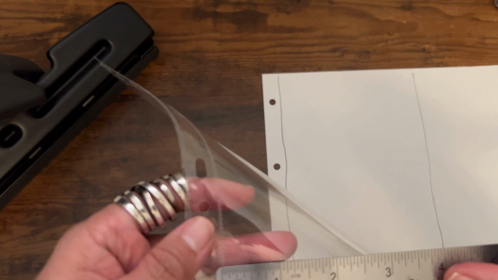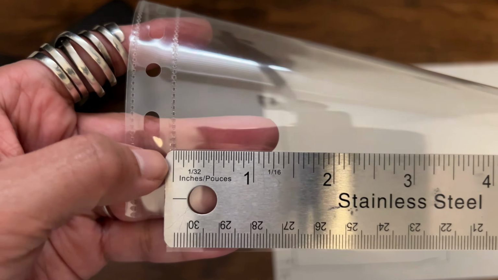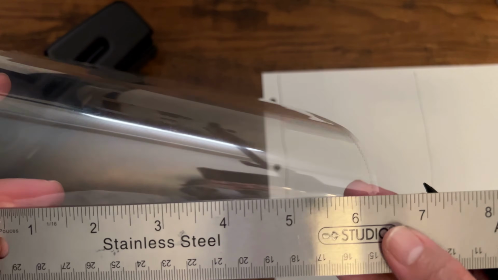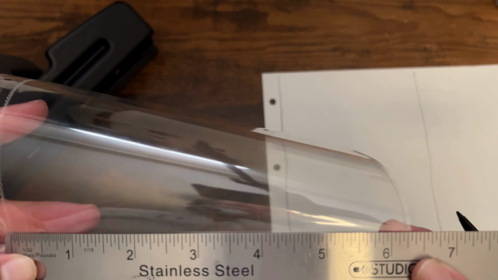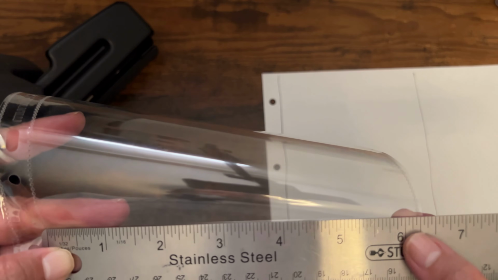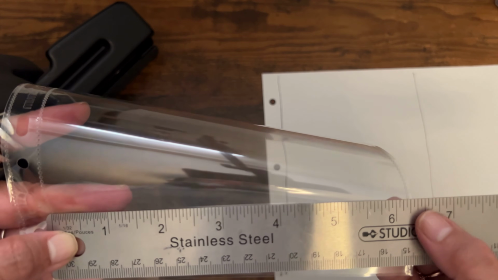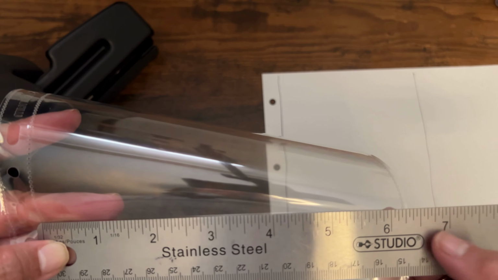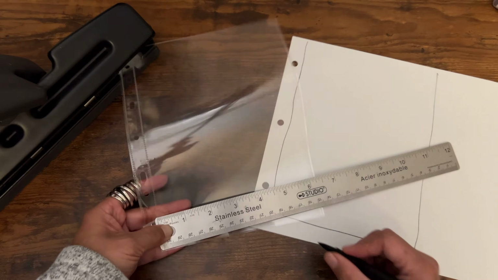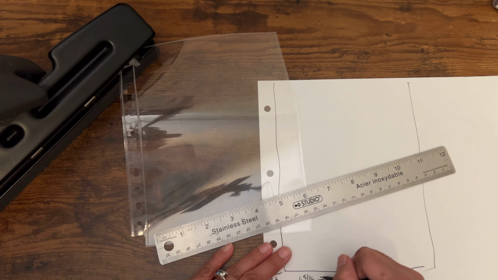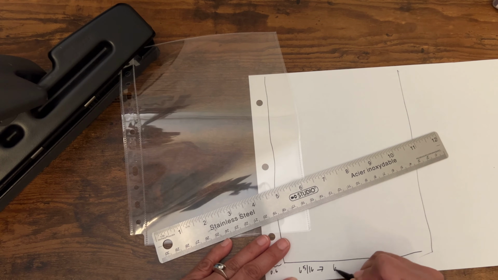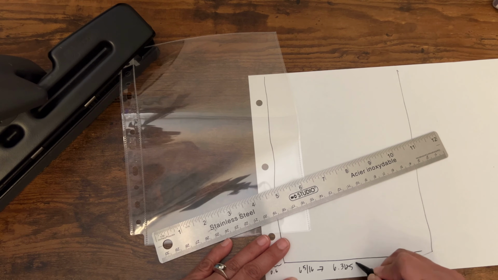Next thing I'm going to do is measure from the seam right here to the edge of the pocket page, and it looks like we're looking at 5/16, because that's 1, 2, 3, 4, 5, 6, 7, 8, 9, 10, 11, 12, 13, 14, 15 and 16. So this is 5/16, so 6 and 5/16, and if I do my calculation correctly, that will be 6.3125 inches.